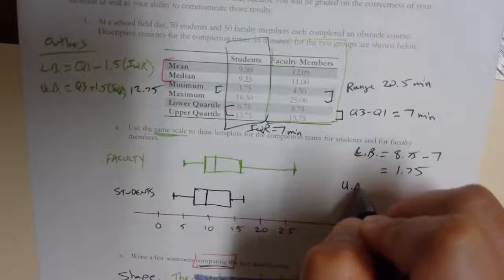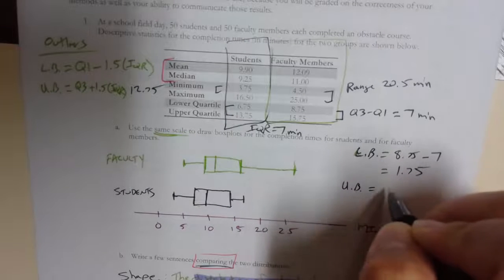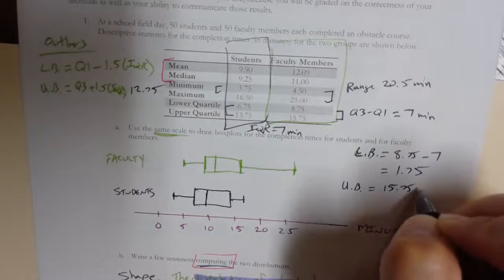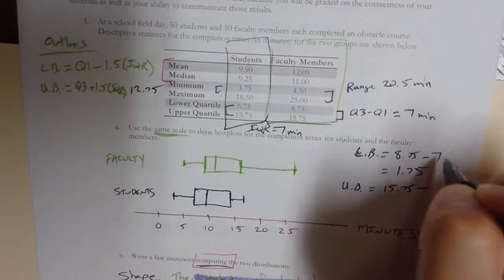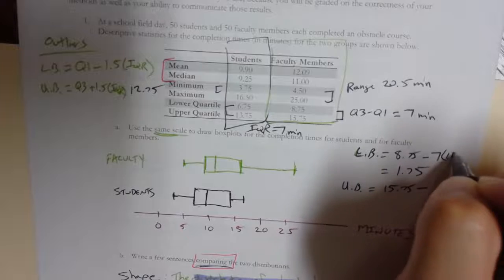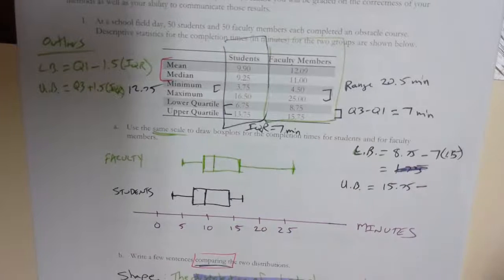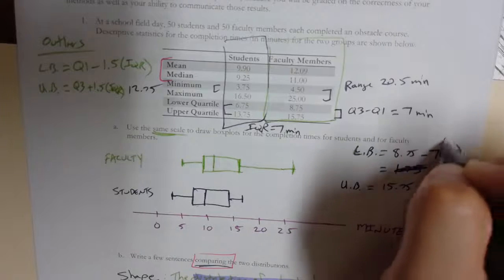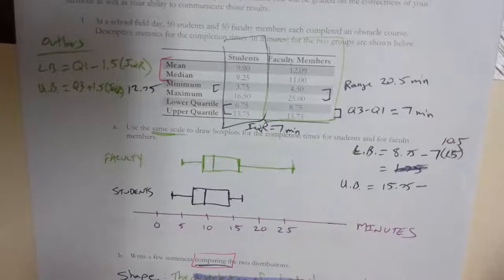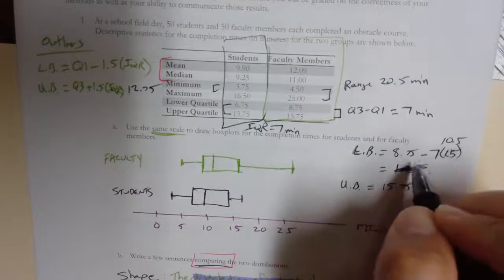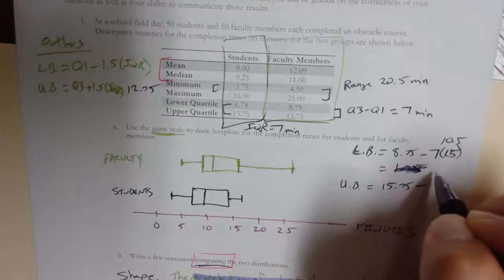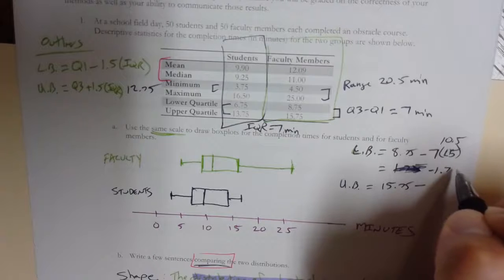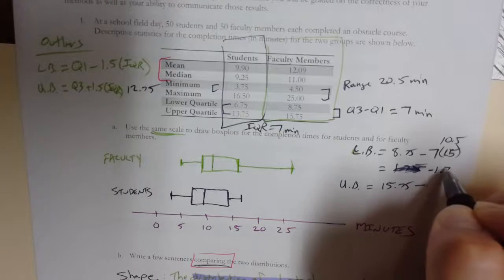But the upper bound, we have a Q3 was 15.75. And we have, oh, sorry, I forgot a step here. I forgot to multiply. I didn't need to in this case. I did make a small mistake here though. 7 times 1.5 is 10.5. Sorry. So it's even more extreme. 8.75 minus 10.5 is negative 1.75.